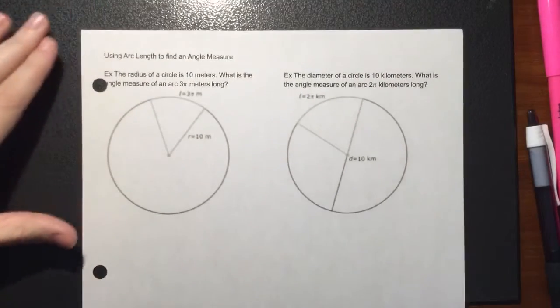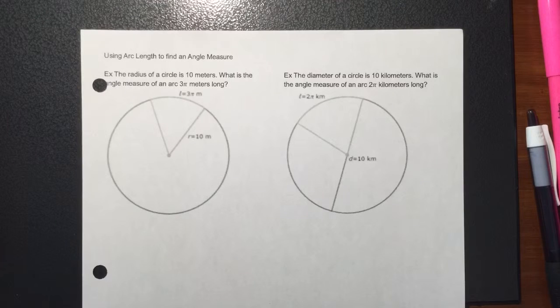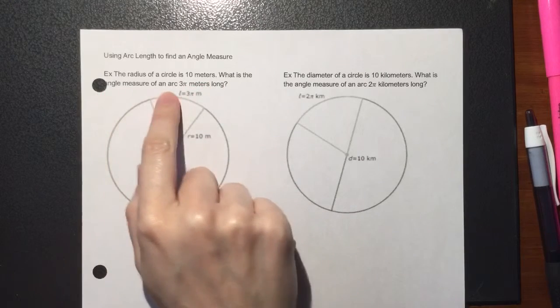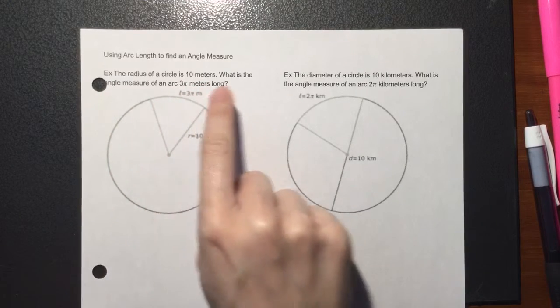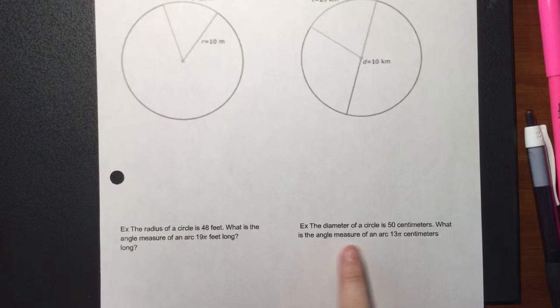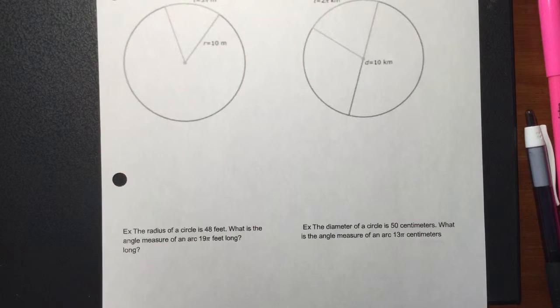They could give you problems where, using your arc length formula, they want you to find an angle measure. So looking at this one, it says the radius of a circle is 10 meters. What is the angle measure of an arc 3 pi meters long? And if you look, for every single one of these problems, it's going to ask us to find the angle measure.